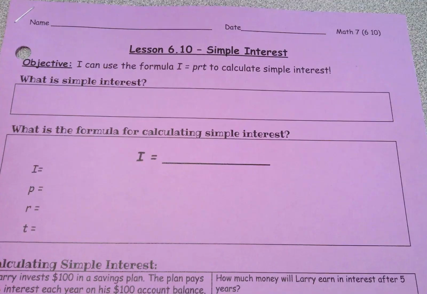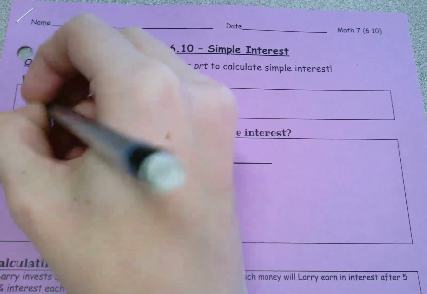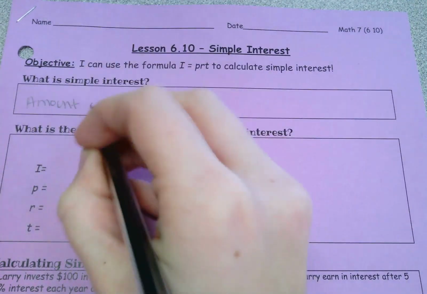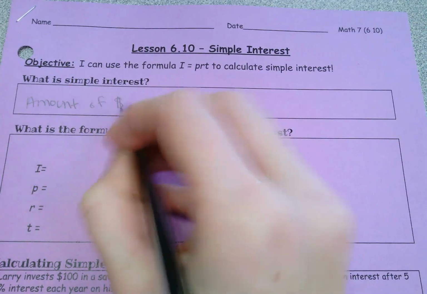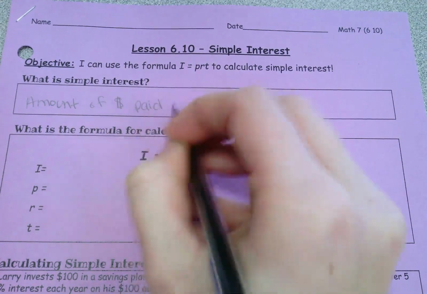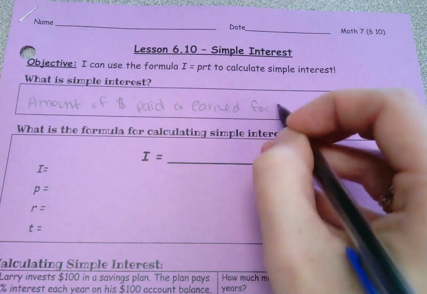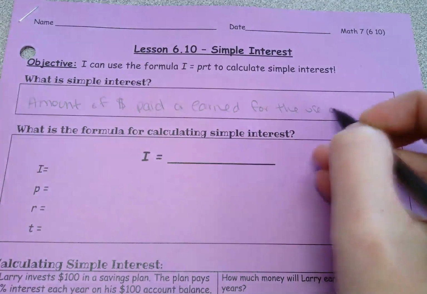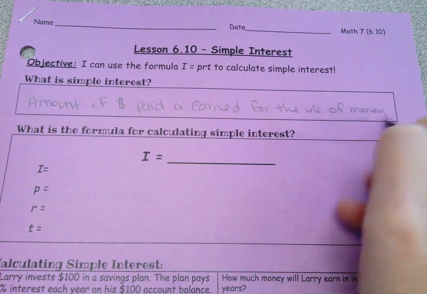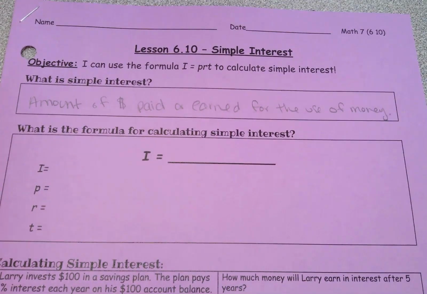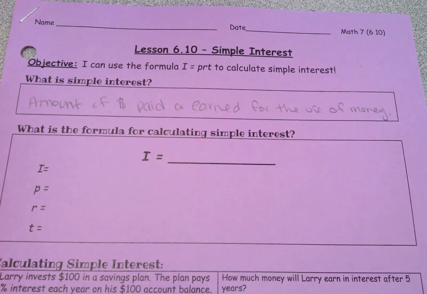Okay, so what is simple interest? It is the amount of money paid or earned for the use of money. So again, there's good interest and there's bad interest. The bad interest is when you borrow money. That means the longer you borrow it, the more you're going to have to pay back. And then there's good interest. The more you keep money in the bank, the higher the amount of money you get back.